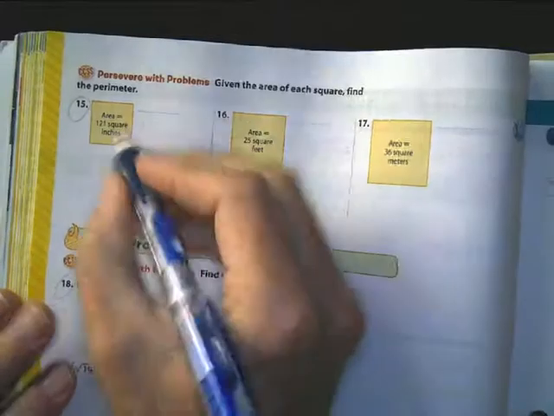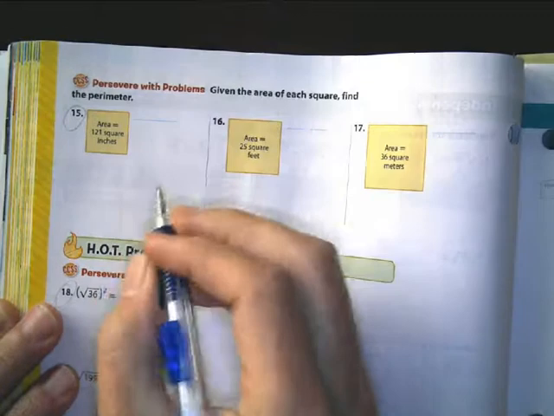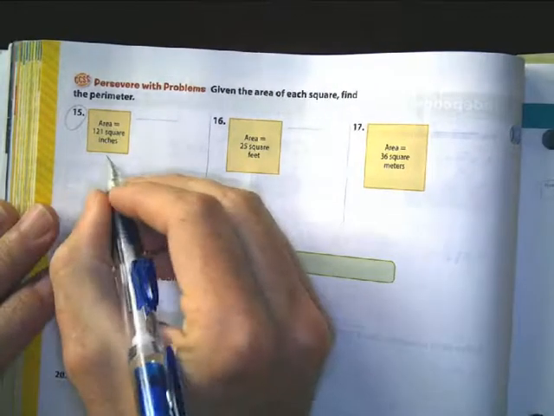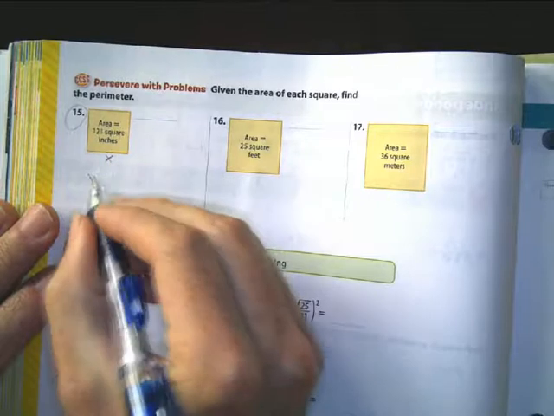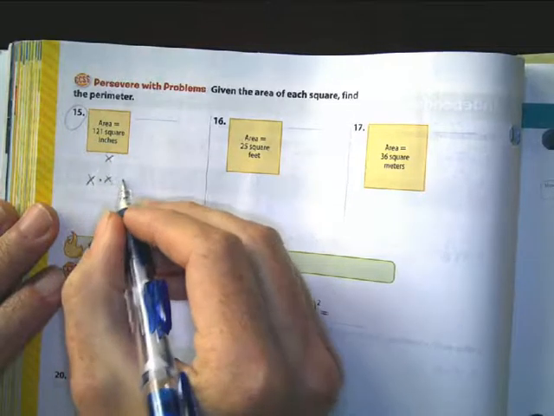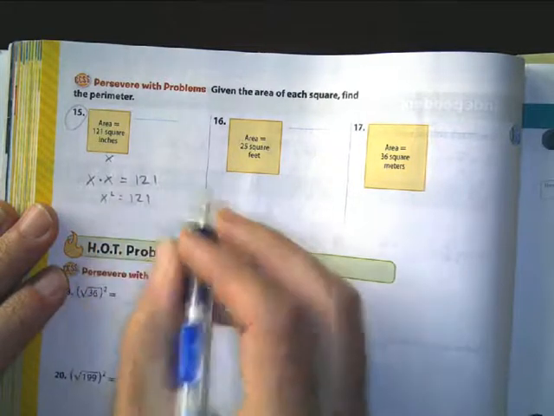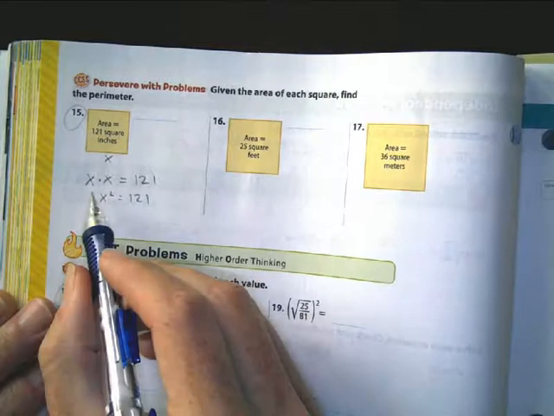Let's move on to the back side of this page. Here we have an area that's given. We say the area of this square is 121 square inches. Remember, area is found by taking a side, let's call it x, and multiplying it by itself to find out the area. Or we could write this as x squared equals 121.